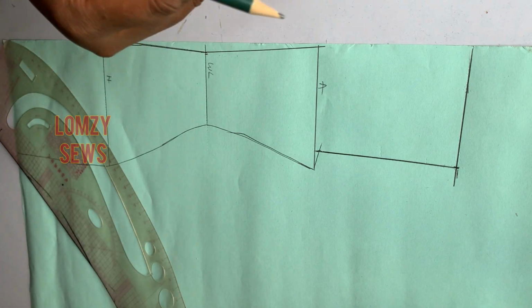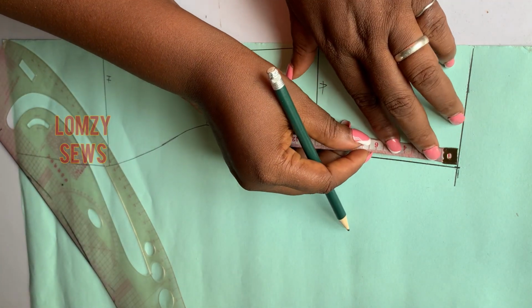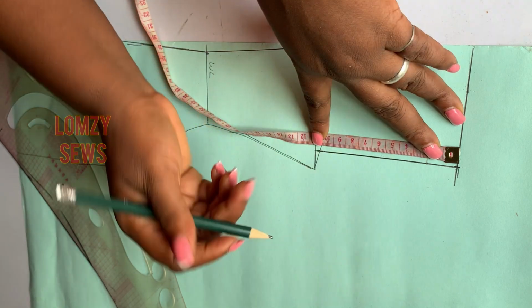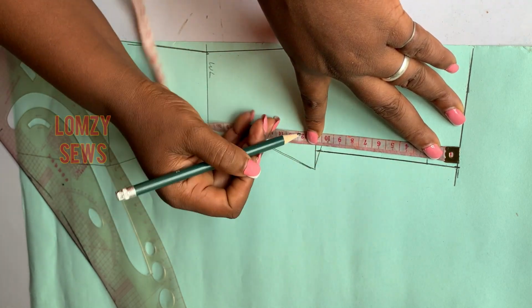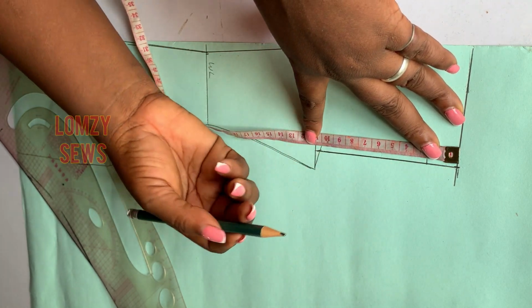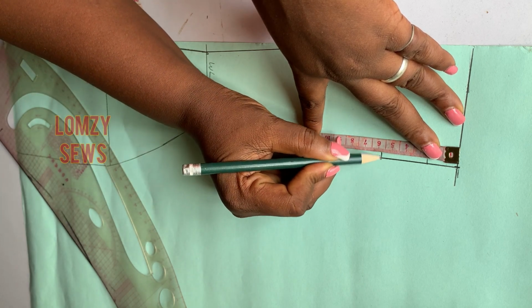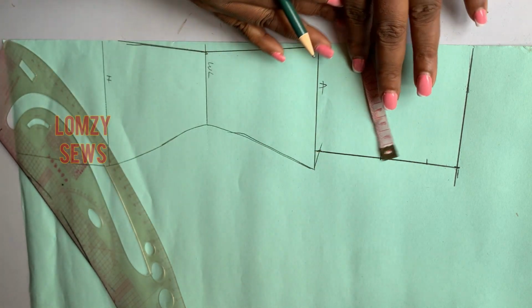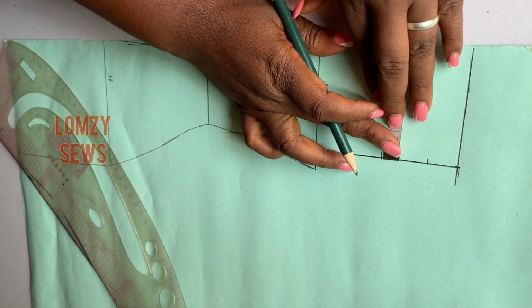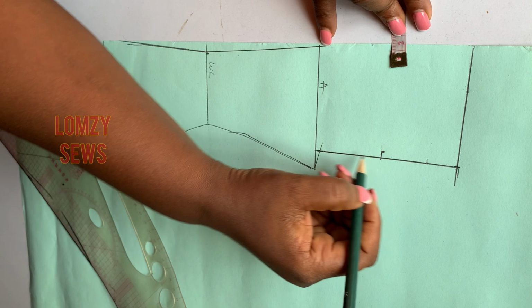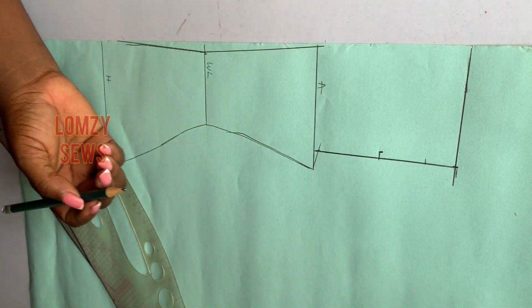And then you are going to do the shoulder drop of 1.5 inches. You mark it here. Also, you're going to mark the midpoint of this so that we'll be able to mark the armhole curve. So I'm going to mark that here, and then come in by 0.5 inches and mark that here. This is to enable me to mark the armhole curve.